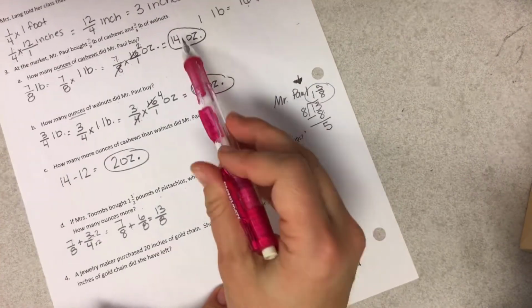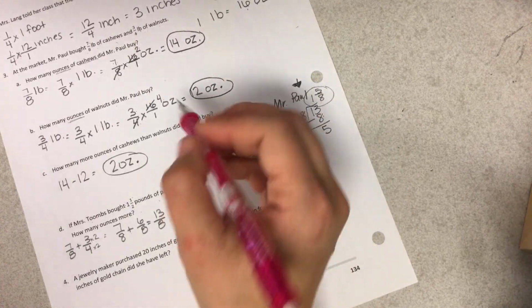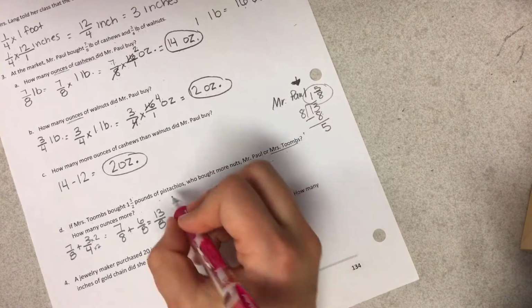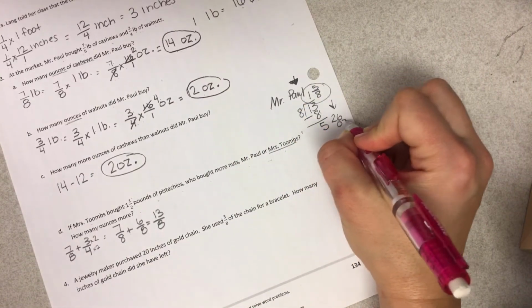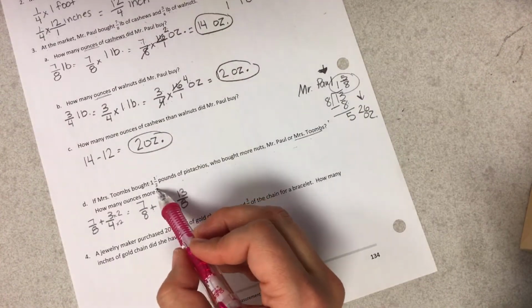So I know how many ounces he has bought. If I add these two together, he has bought 14 plus 12 is 26 ounces. So this also equals 26 ounces. And how I got that was I just added these two up. Now, Mrs. Toombs, I need to know how many ounces.